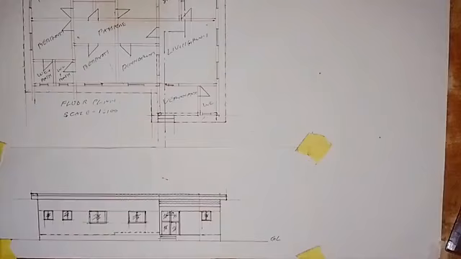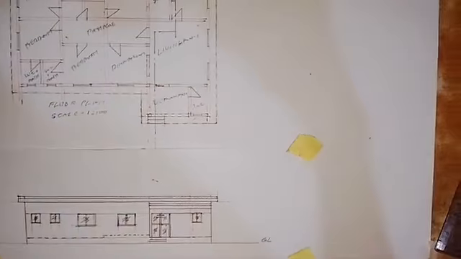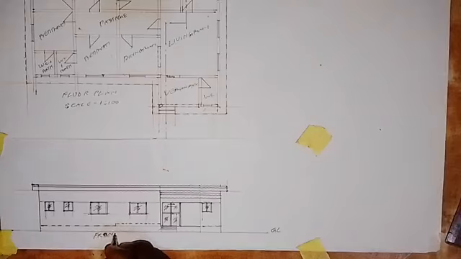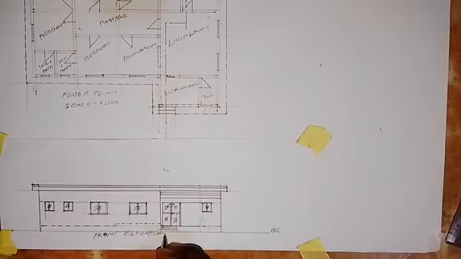we are done with the front elevation. What we just have to add to this is that we are going to write here the front elevation. So this is the front elevation.